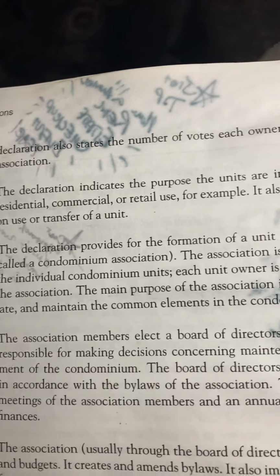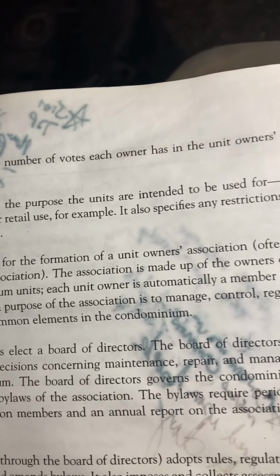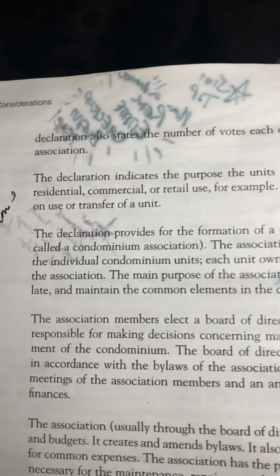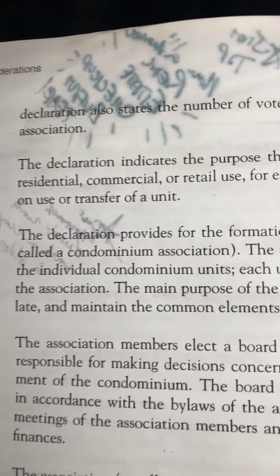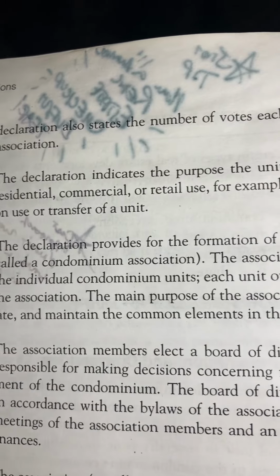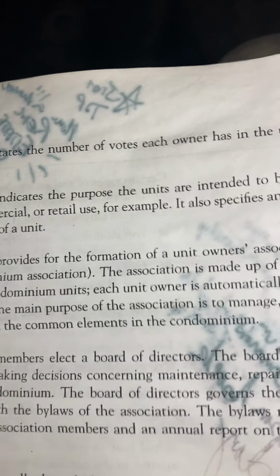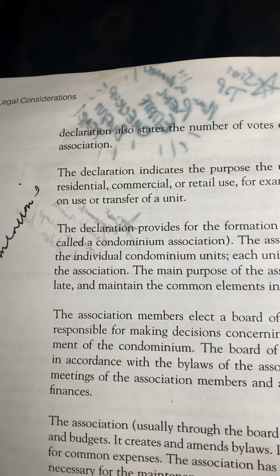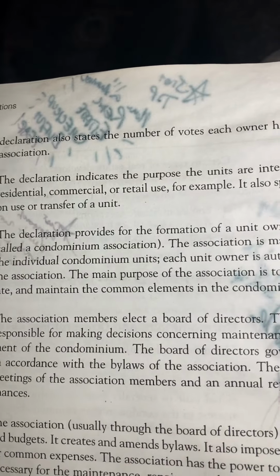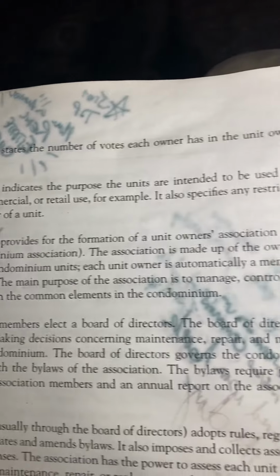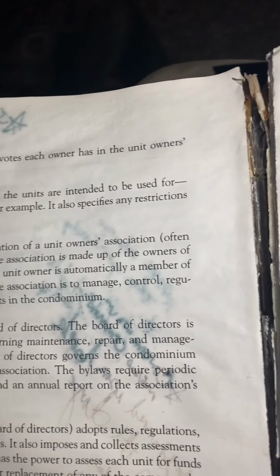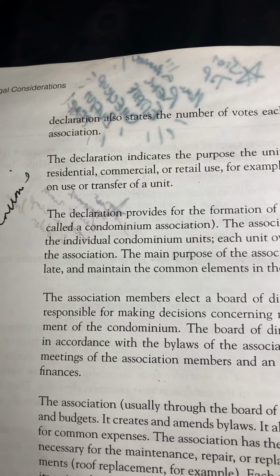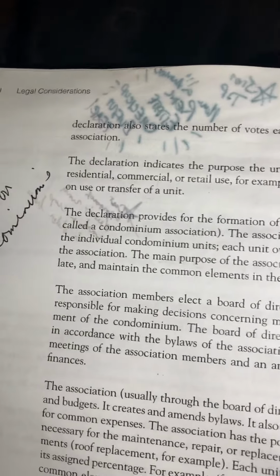The declaration also states the number of votes each owner has in the Unit Owners Association. The declaration indicates the purpose the units are intended to be used for: residential, commercial, or retail use, for example. It also specifies any restrictions on use or transfer of a unit.